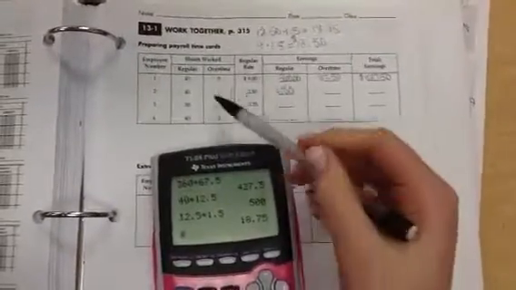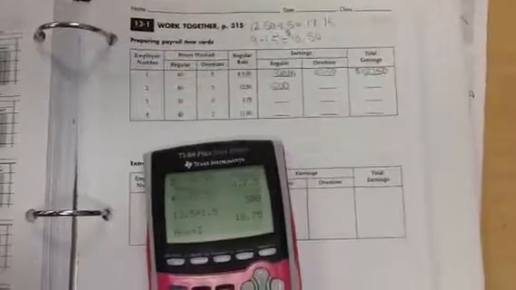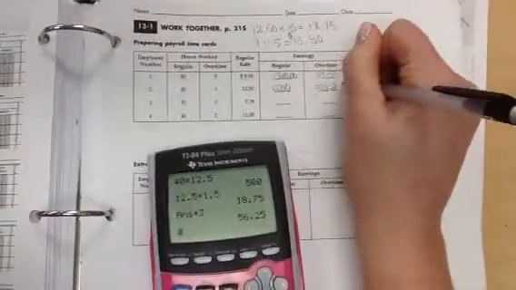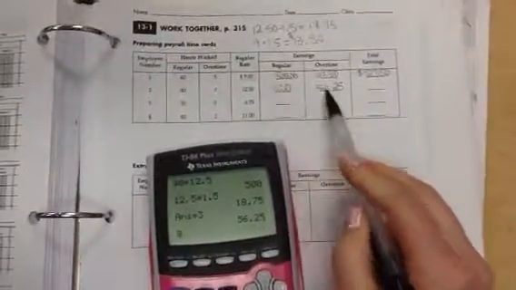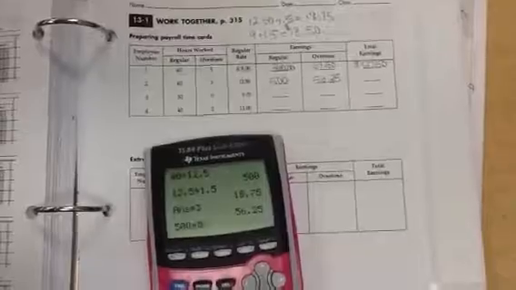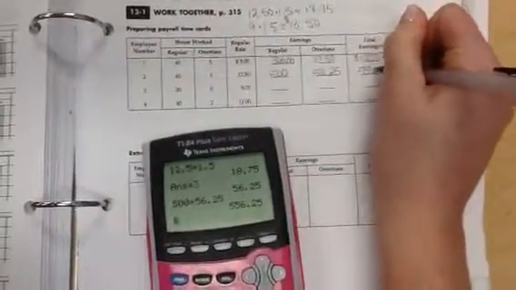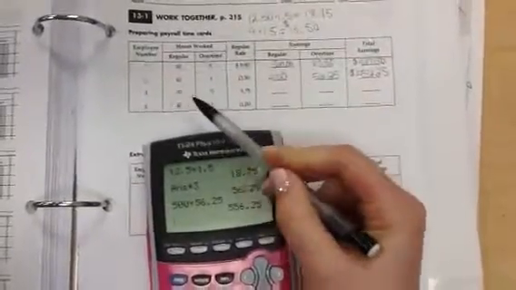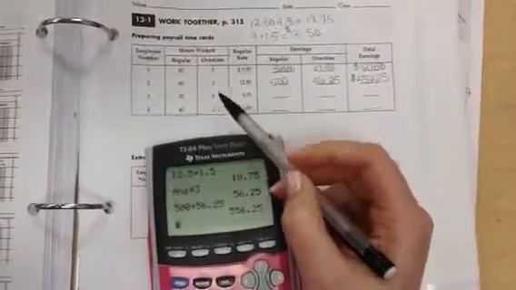Now, this employee number 2 worked 3 hours at that rate, so you take that rate and multiply it by 3, and you get that they made $56.25 working overtime. Their total earnings is found by adding their regular earnings to their overtime earnings. 500 plus $56.25 is going to be $556.25. Employee 3 worked 30 regular hours and no overtime hours, so we don't need to calculate their overtime rate.